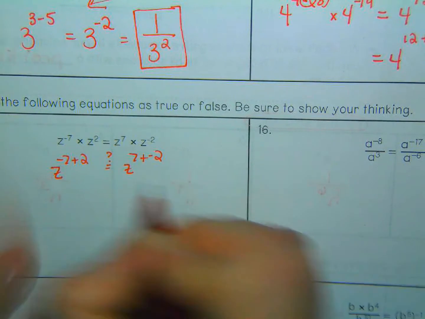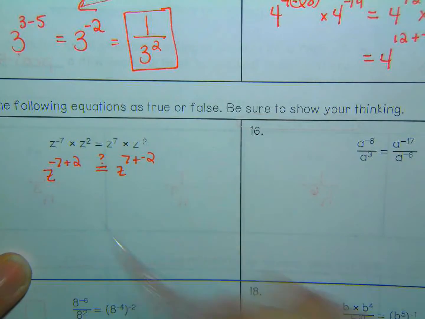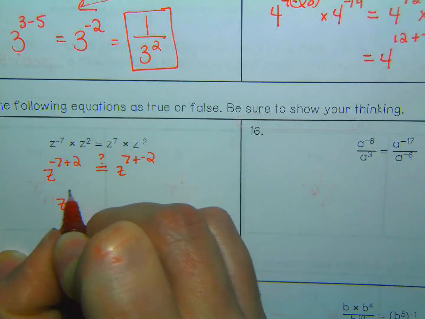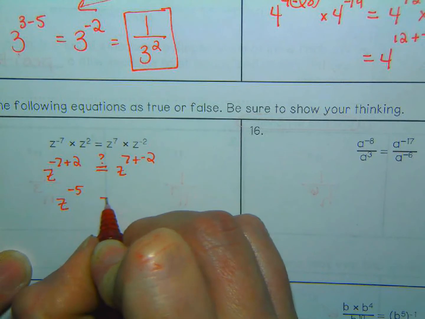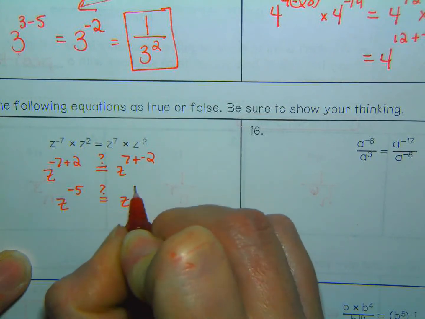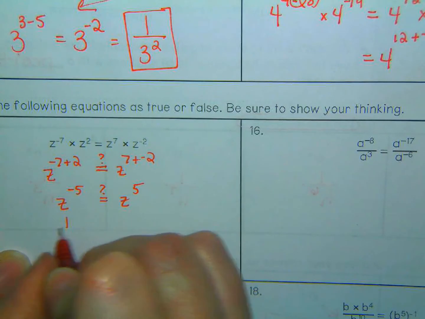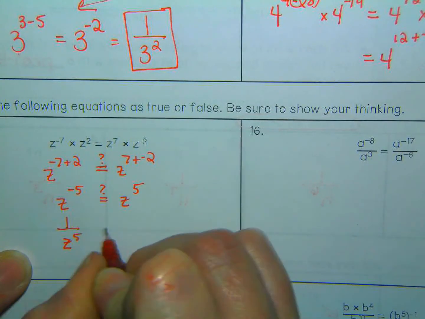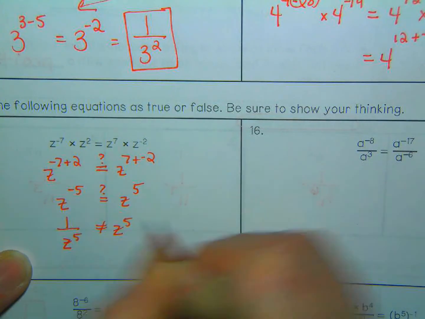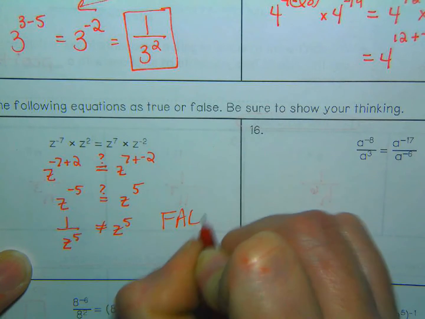So we want to know if this is true or false, so I put the question mark there. This is z to the negative 5th, and this is z to the positive 5th. Those are not the same, because this is 1 over z to the 5th, which is not the same as z to the 5th. So this is false.